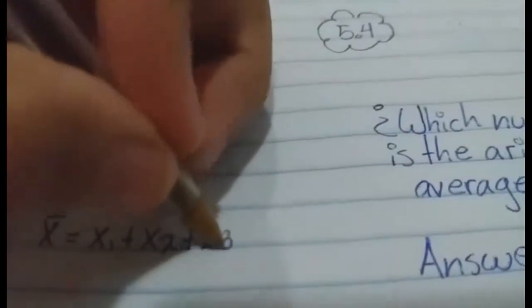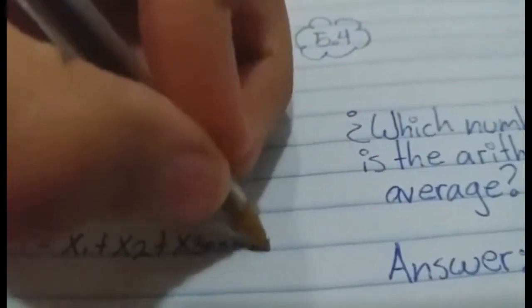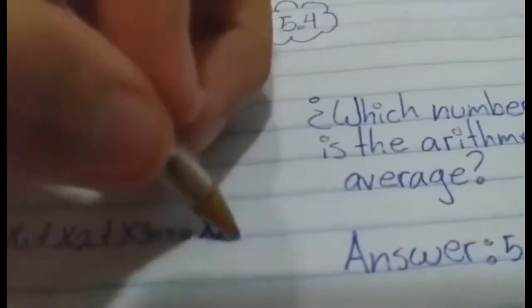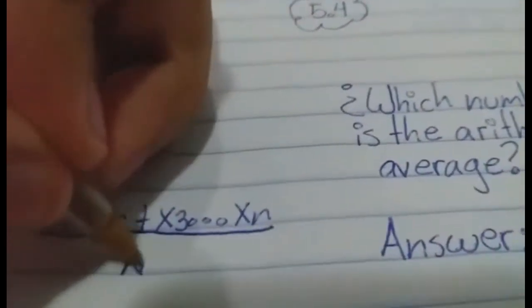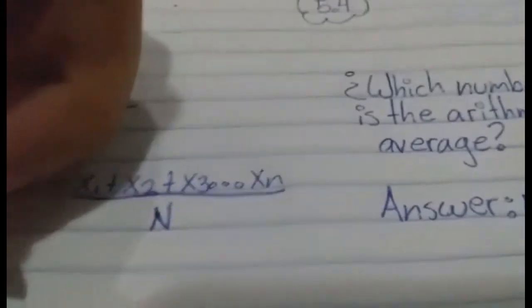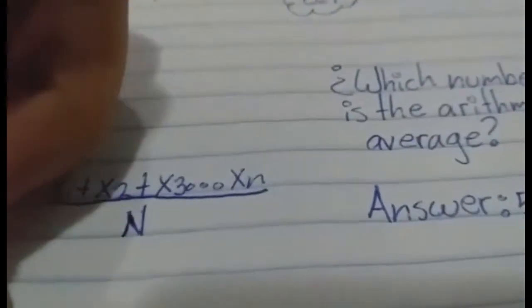Finally, in our conclusions, we will write the formula we use to calculate the arithmetic average, which consists of adding every single quantity, like quantity 1 plus quantity 2 plus quantity 3 until infinite, and the result we must divide by the total of the data.